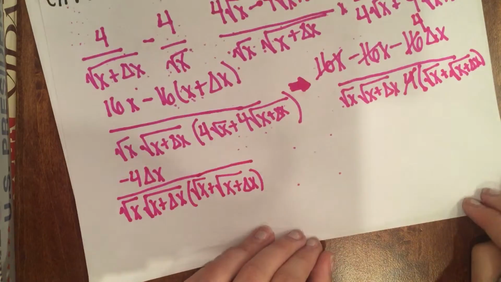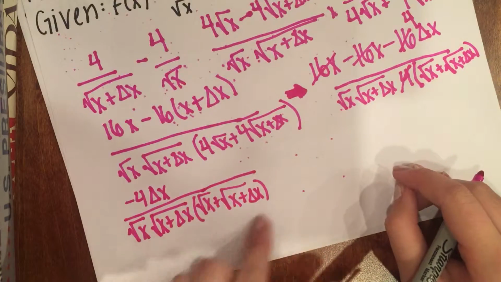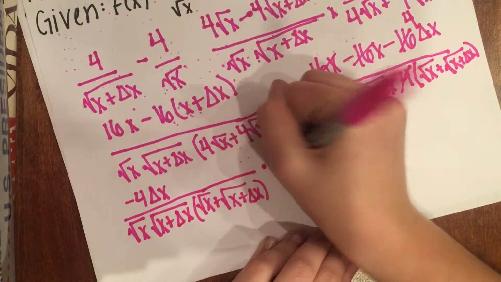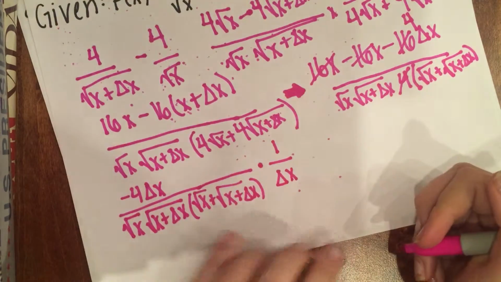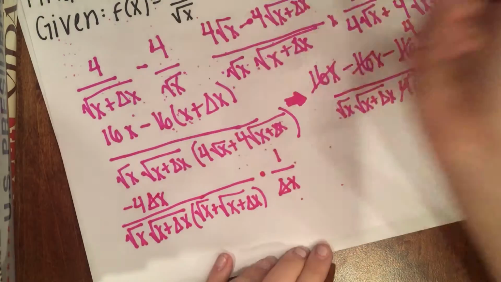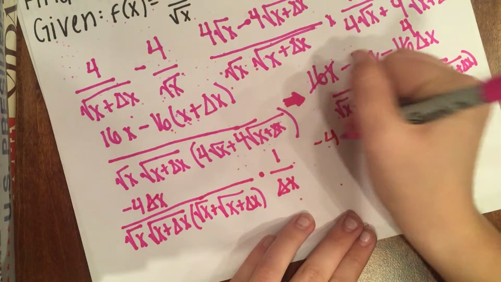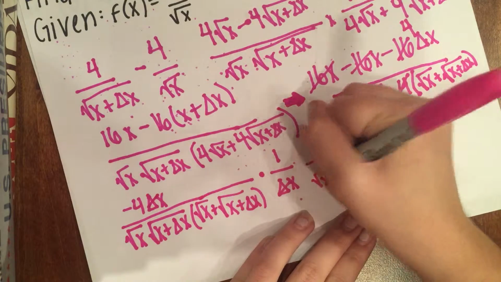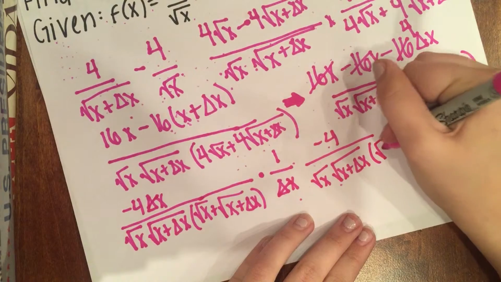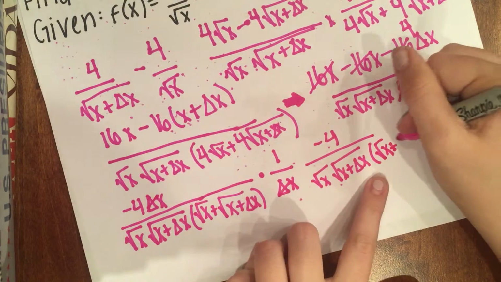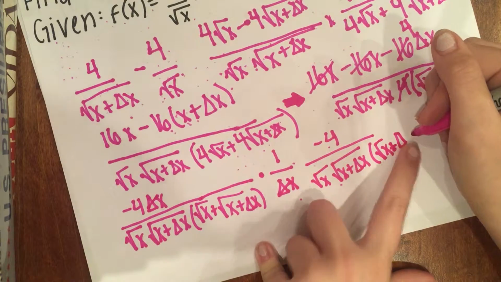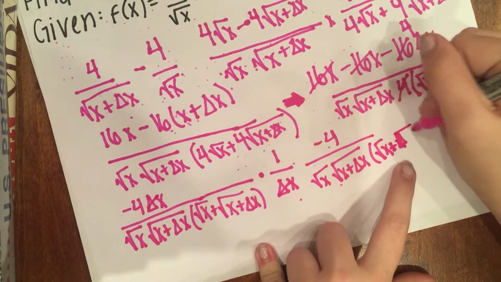And so now the next step is I have to divide this guy by delta x. So an easier way to do that is just to multiply by 1 over delta x. Now here we see cancellation. So now I end up with negative 4 over root x times root x plus delta x times root x. Oh, sorry, here I meant to say root x times root x plus delta x times root x plus root x plus delta x.